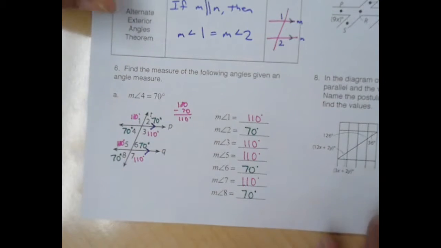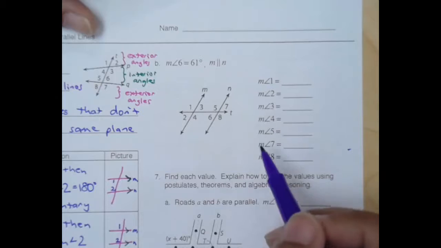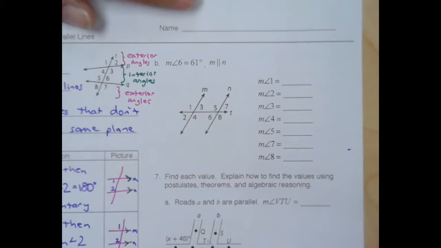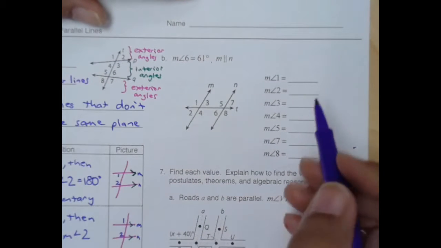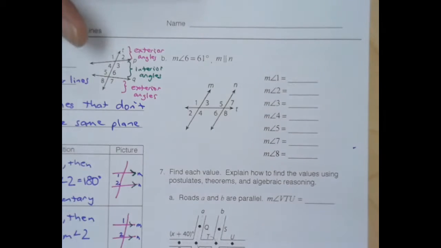All right, let's go up to this next one. Go ahead and press pause and try this one on your own before I go through it. Okay? Go ahead and press pause. And then when you're ready to go, you can unpause and see if you got it right. So I'm going to go ahead and now solve this.